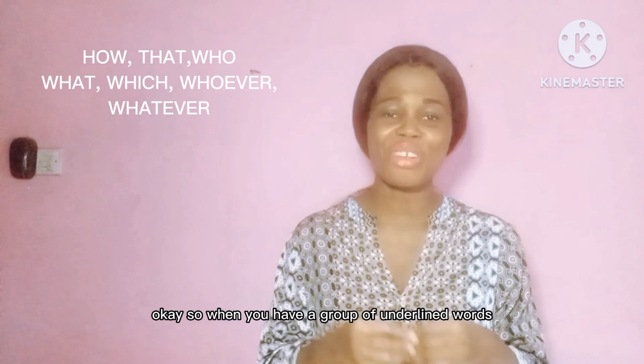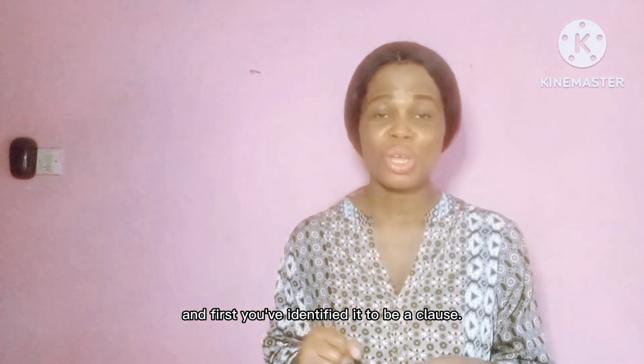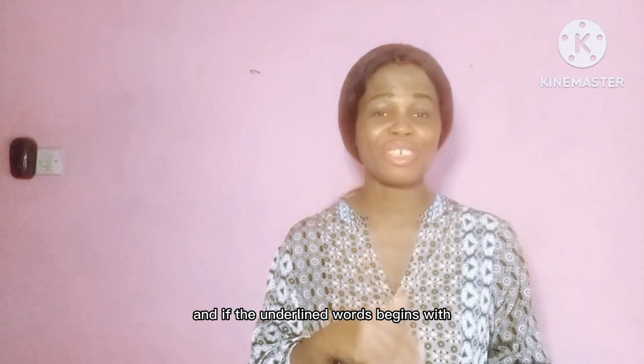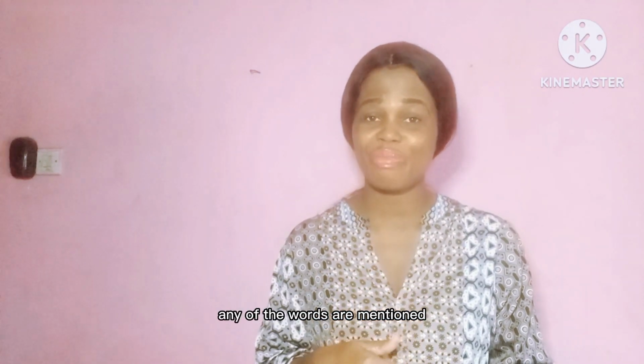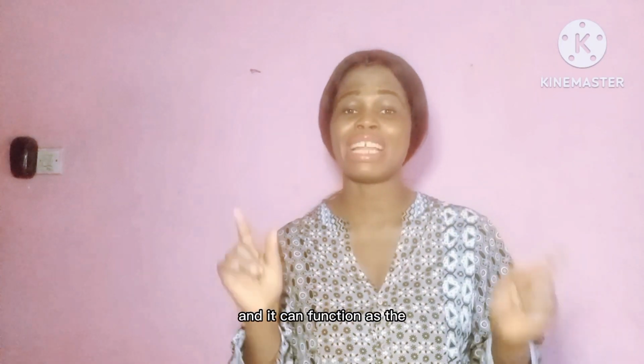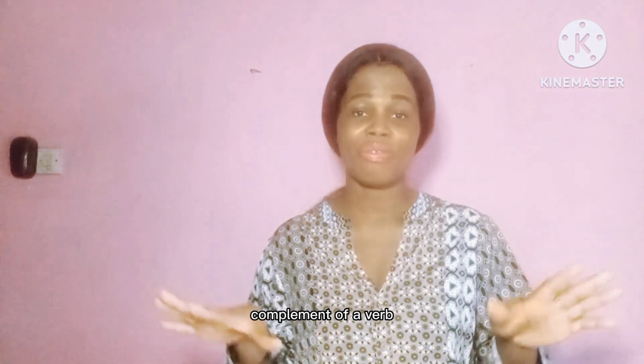So when you have a group of underlined words and first you've identified it to be a clause because it has a subject and a verb, and if the underlined words begin with any of the words I've mentioned, then you check what it is doing in the sentence. A noun clause can function as the subject of a verb, the object of a verb, and the complement of a verb.